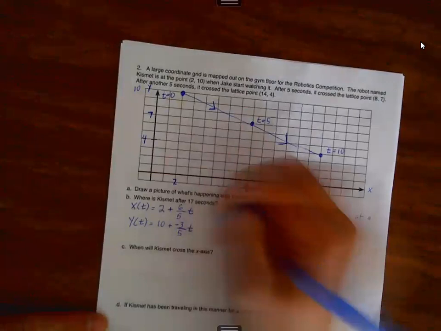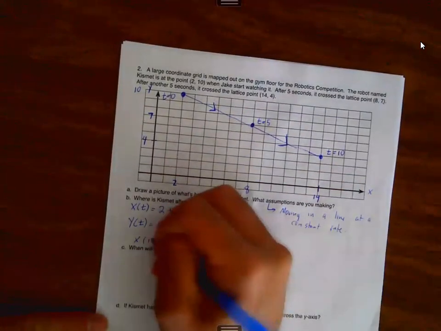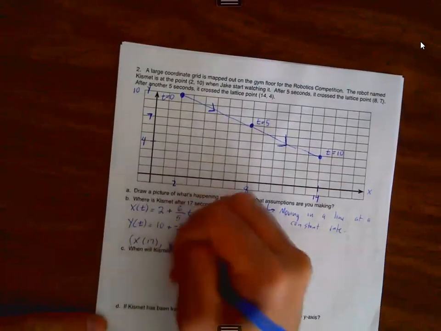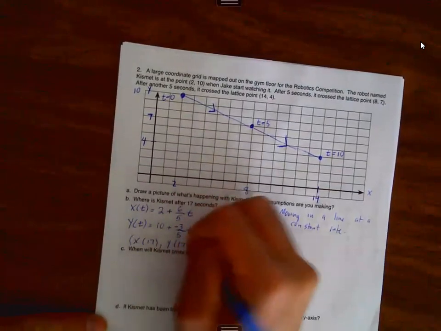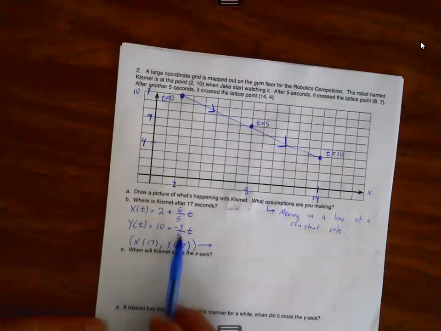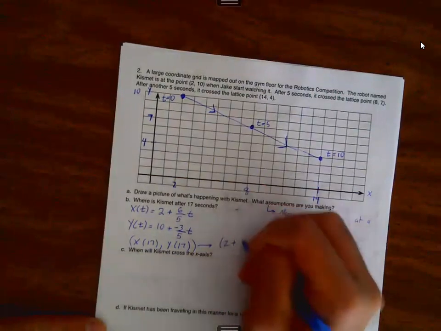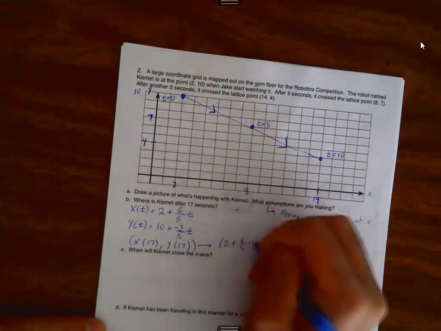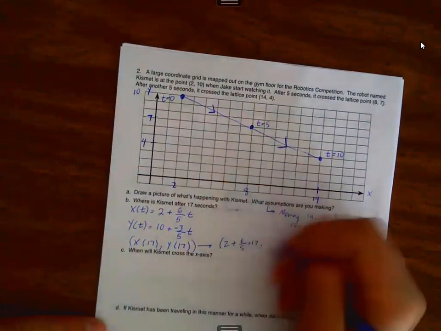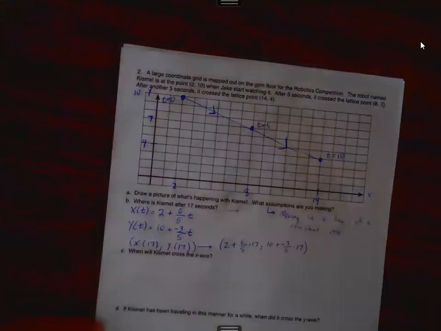So to figure out where this is after 17 seconds, well, t is 17. So we're going to plug 17 into each of these and get an answer. So it would be 2 plus 6/5 times 17, and then 10 plus -3/5 times 17. And now we'll just type that into our calculator.